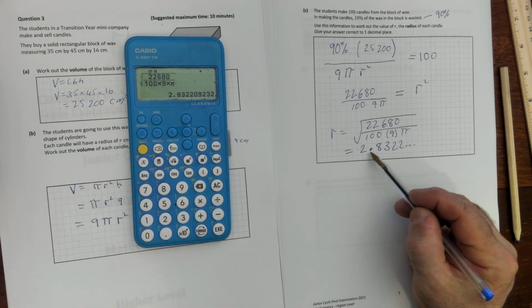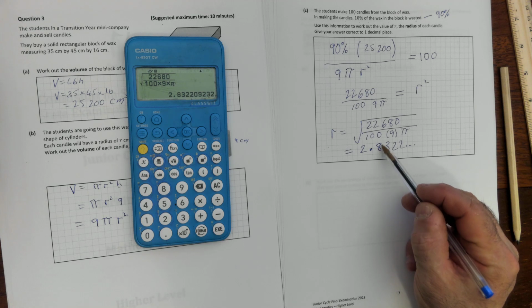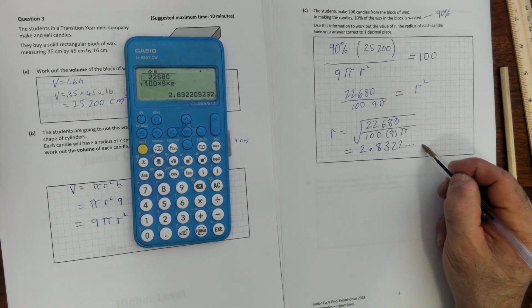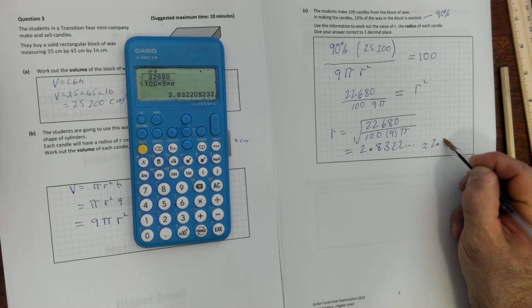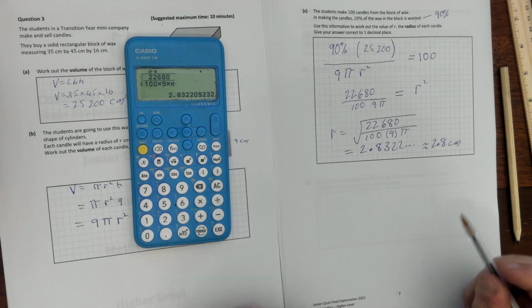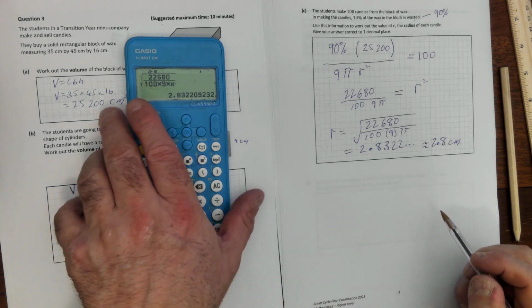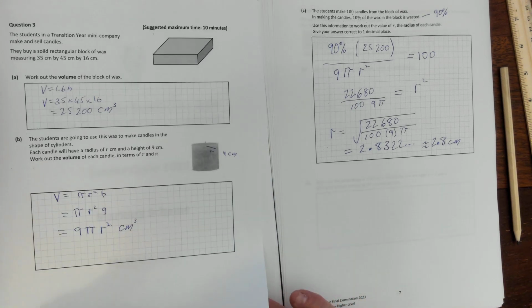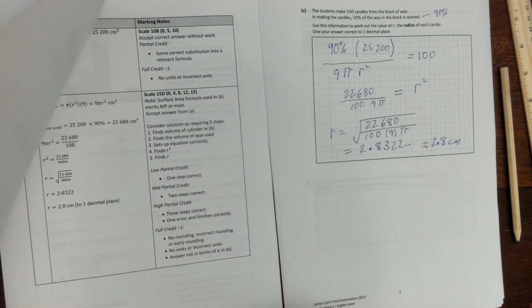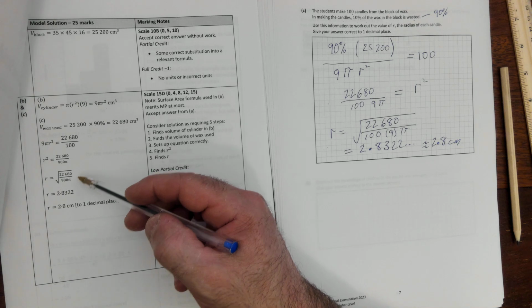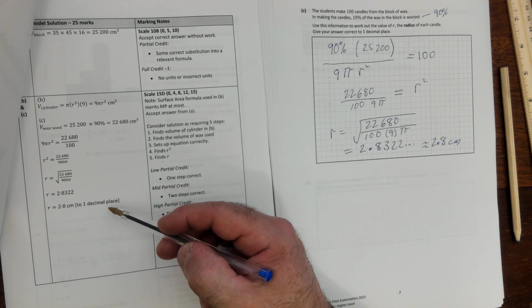Now I'll only check. Right, they want one decimal place, so the 28 isn't going to go up. The 8 is not going to go up, it's going to hold its ground. So which is approximately equal to 2.8 centimeters. Okay, and let's see how we're doing. Yeah, pretty much the same thing all the way down there, giving 2.8 centimeters.